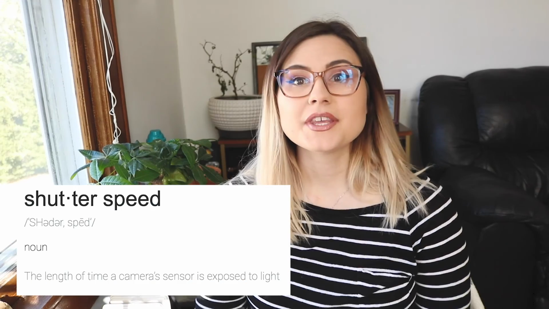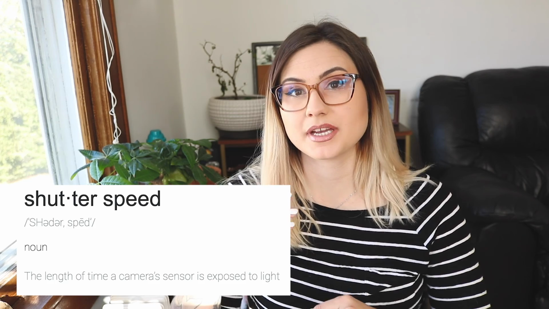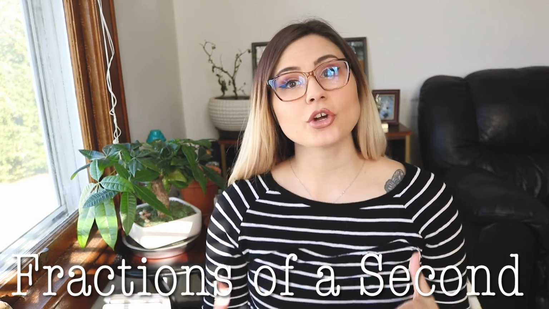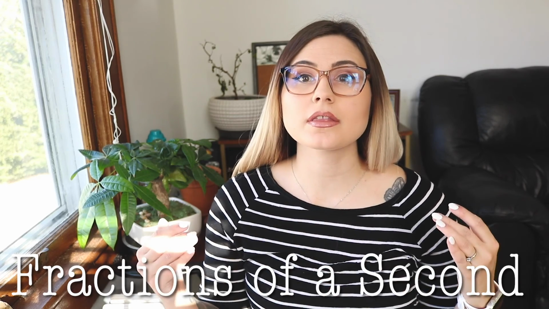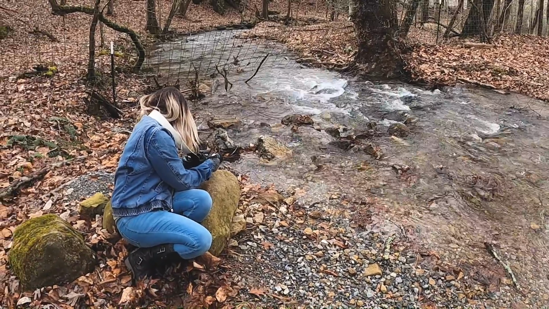The next setting we'll be looking at is shutter speed. This refers to the length of time that your shutter stays open while taking the picture. The shutter speed is measured in fractions of a second. The larger the fraction, the longer the shutter stays open. The shutter speed affects the exposure of the image, but it also affects how motion is portrayed in that picture.